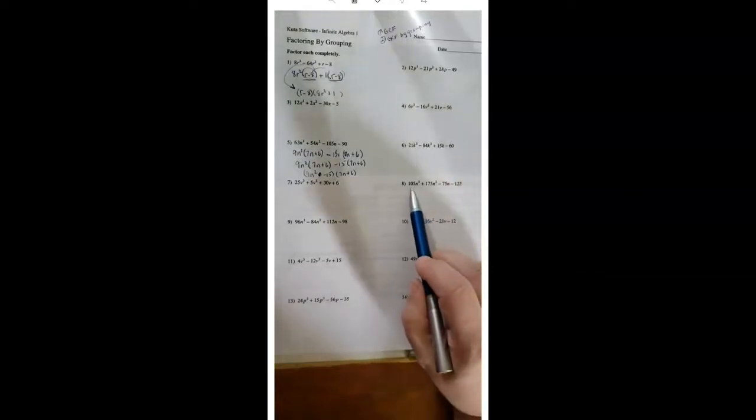Let's try it again. What if I had something like number 8? Looking for a greatest common factor. I'm looking and seeing that there might be a 5 for all of it, but there's definitely not a variable. So let's try the 5 first.